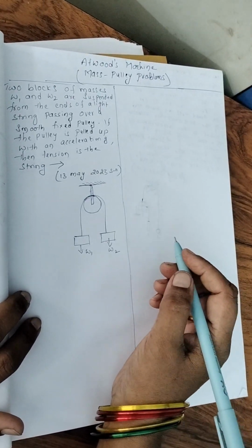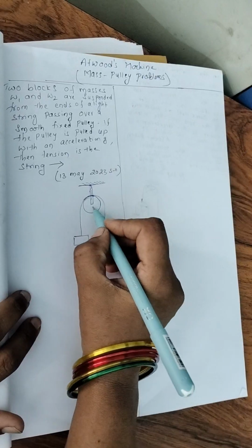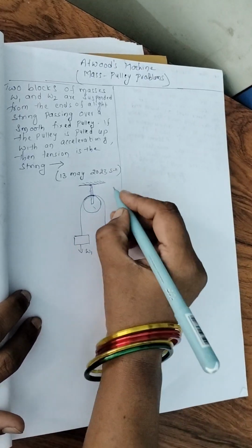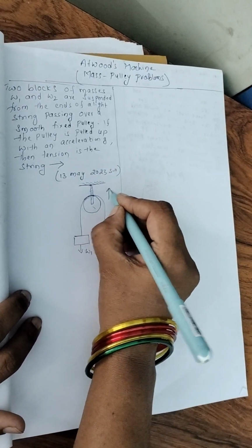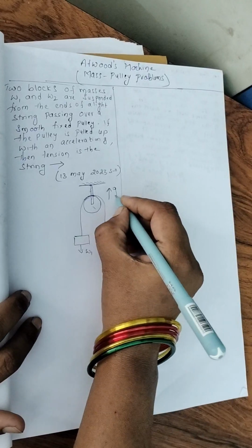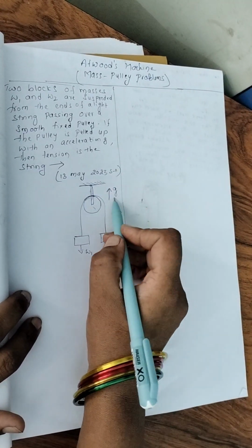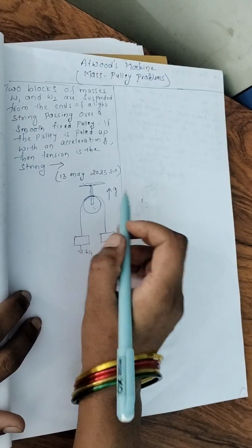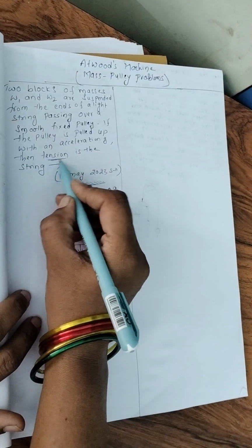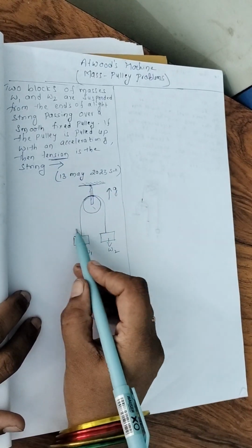Now next, he is saying if this pulley is lifted upwards with acceleration g, then he is asking to find the tension produced in the string.